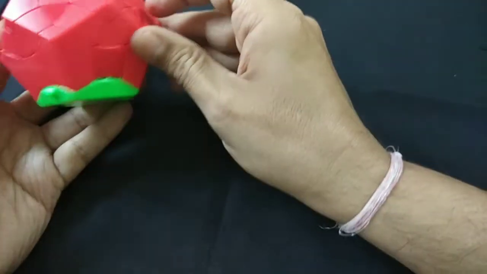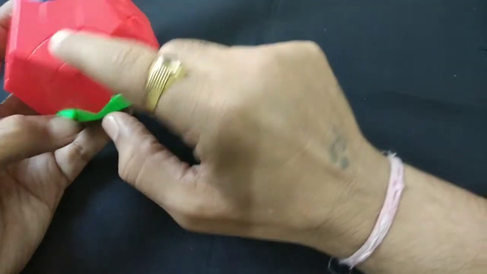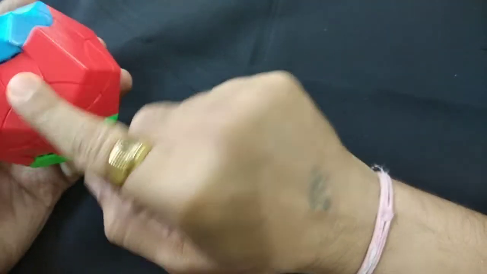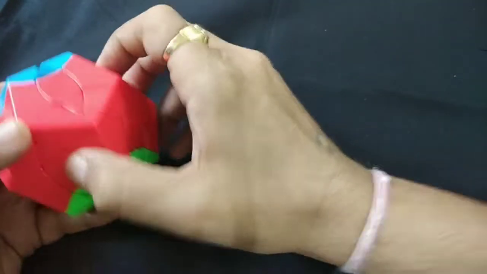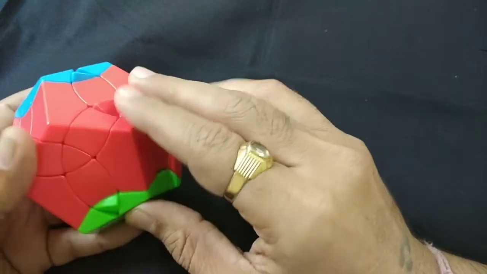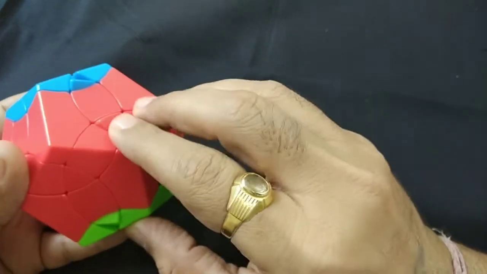So you can see this piece, this piece, this piece, this piece, this piece are unsolved. Now we have to solve, and the entire cube will be solved. So we'll start with this.